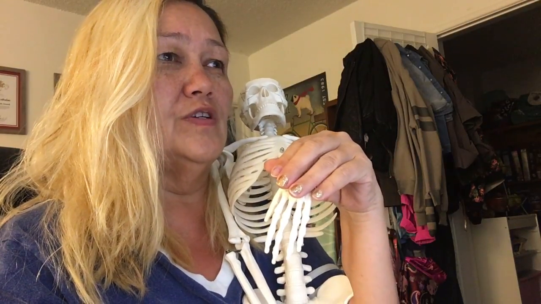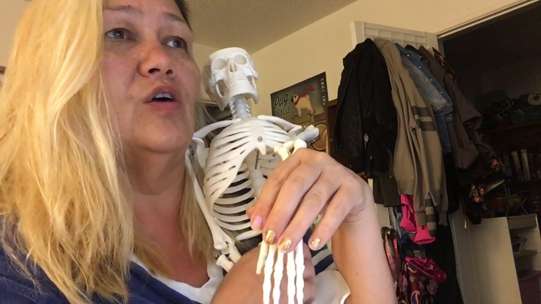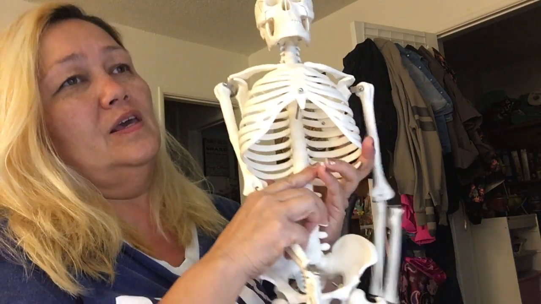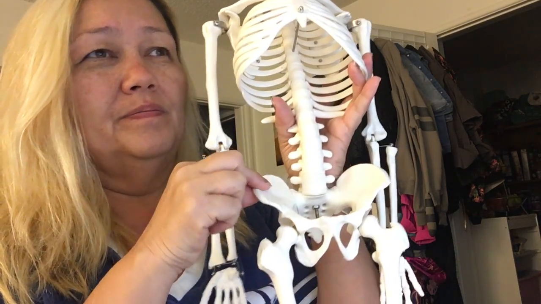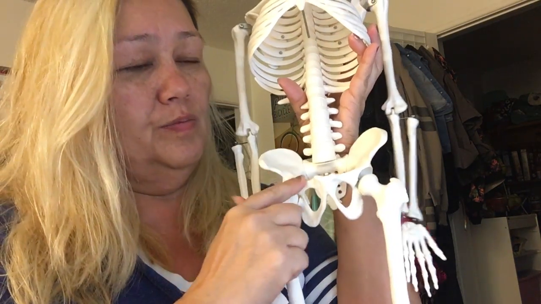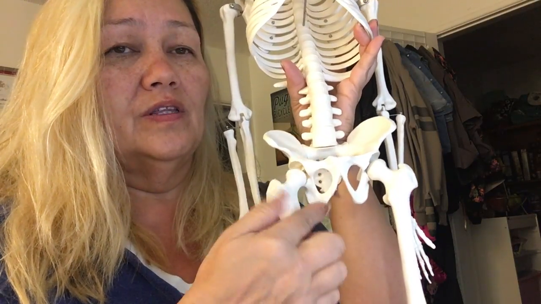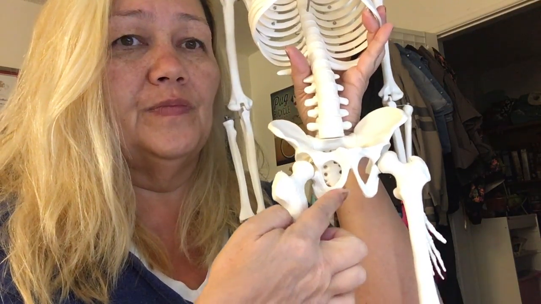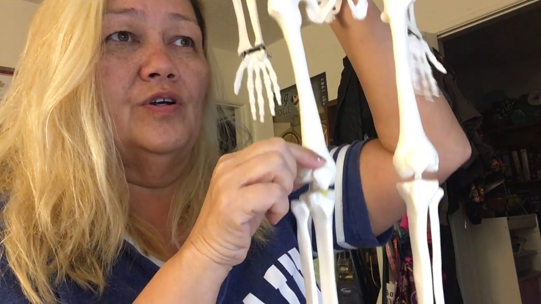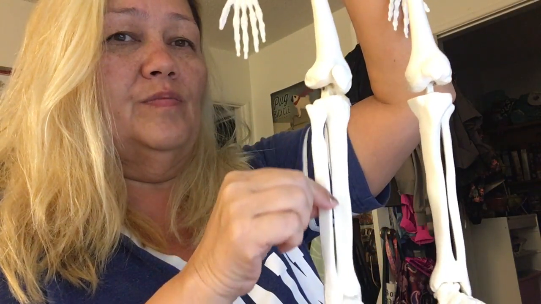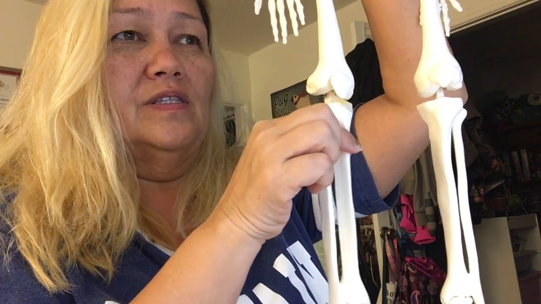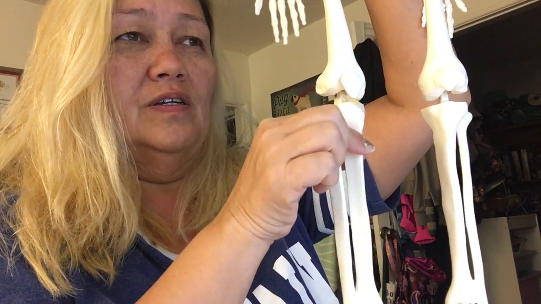Now we're going to move on to the pelvic girdle and lower limbs. And this is the ilium. This is the pubic bone. This is the ischium, the femur. And this is the fibula. This is the tibia. Okay, and this is the pelvic girdle and the lower limbs.